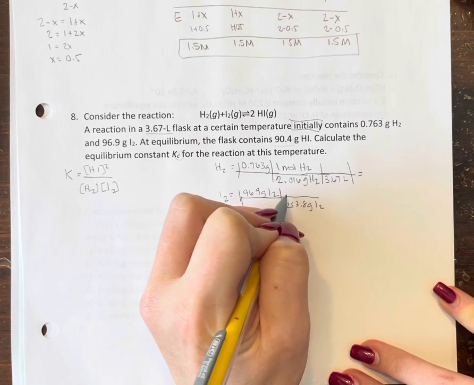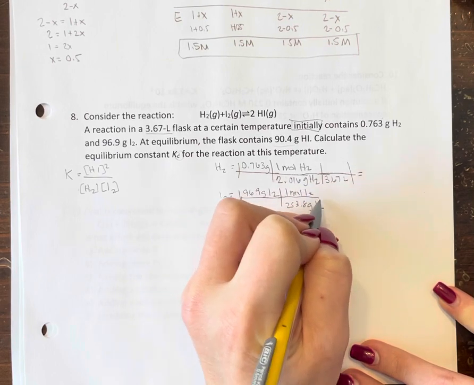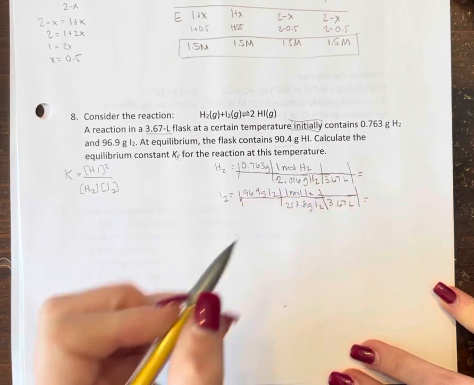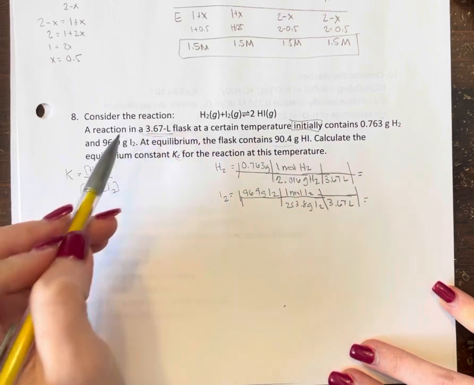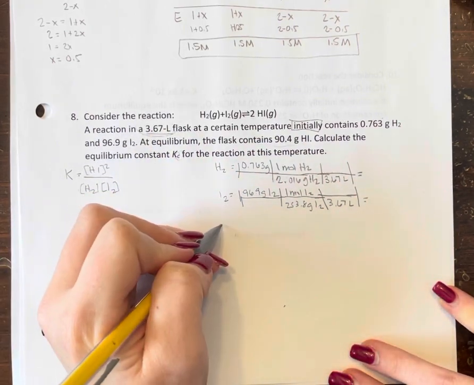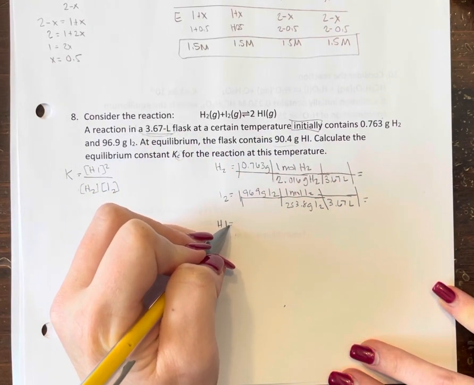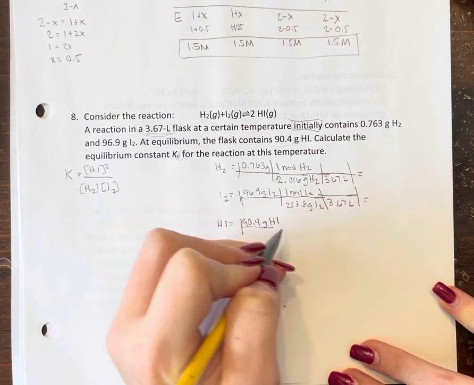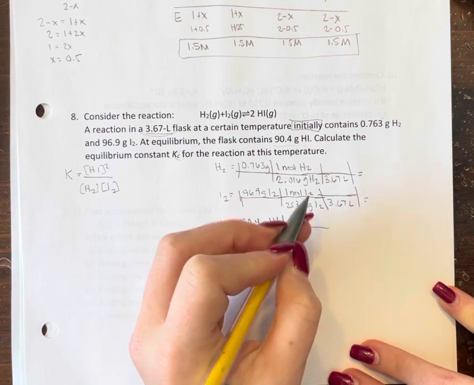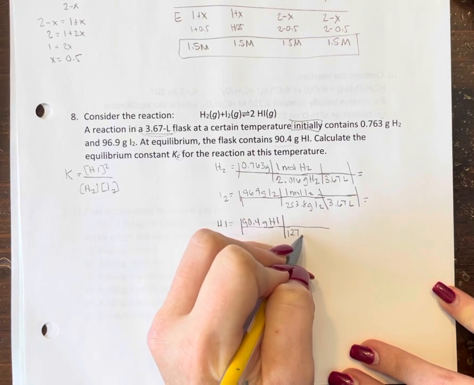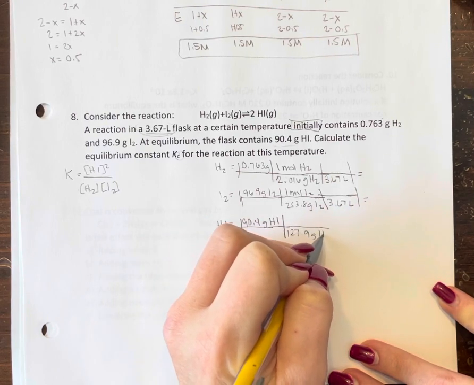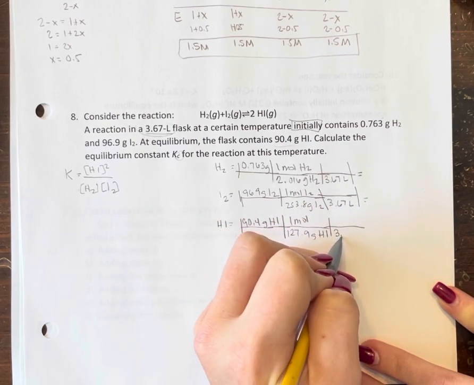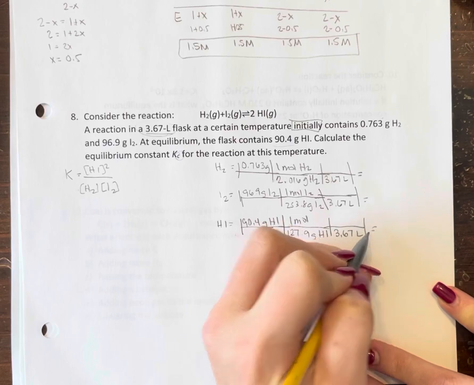How you round might be different than me. That's okay. That's the volume of the container. The good thing with gases is everybody has the same volume if they're in the same container. 90.4 grams of HI, so that's going to be 127.9 grams is 1 mole. See, molarity doesn't go away.